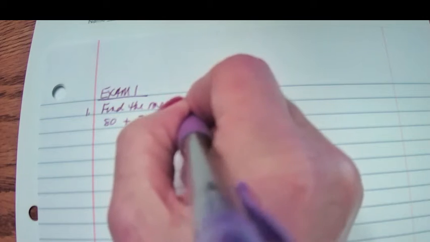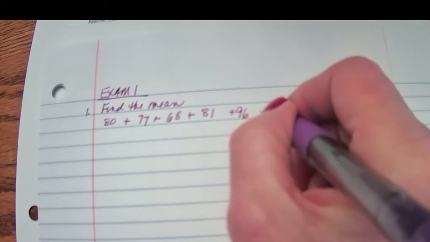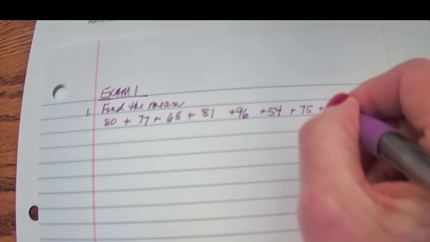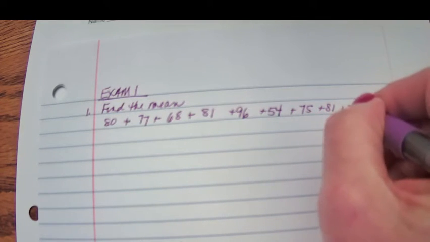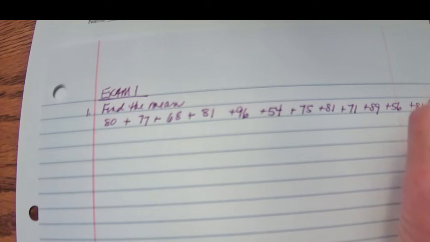So we're going to do 80 plus 77 plus 68 plus 81 plus 96. This is for exam 1. Plus 54 plus 75 plus 81 plus 71 plus 89. And then there was a 56 and an 81 and a 92.